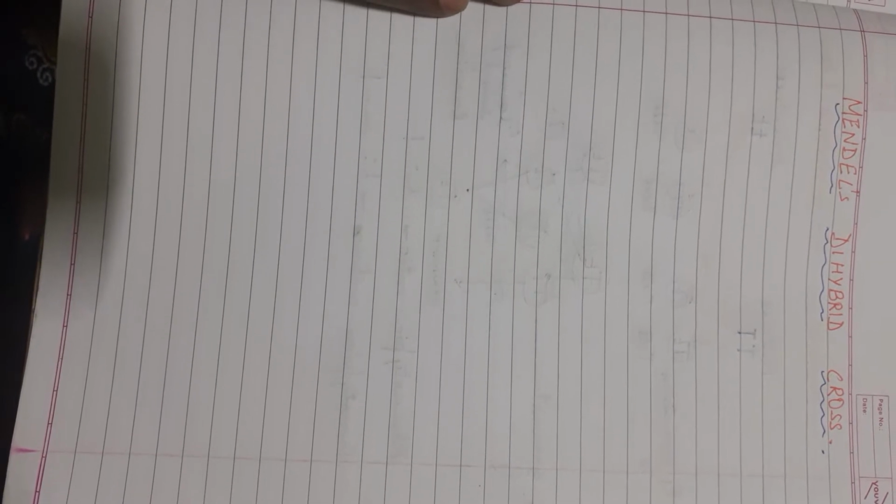Many a time, people who are studying in standard 10 face problems in doing Mendel's dihybrid cross. Now, what is the meaning of dihybrid cross? Dihybrid cross means when we choose two characters in an organism and see how these two characters are depicted in the offspring, it is known as a dihybrid cross.